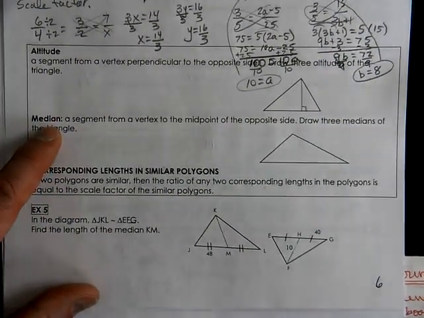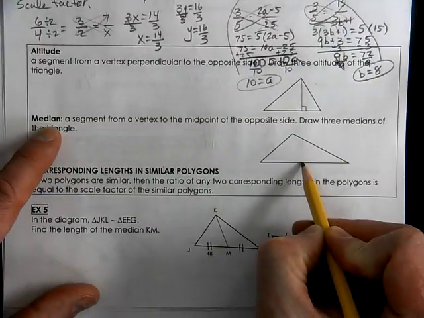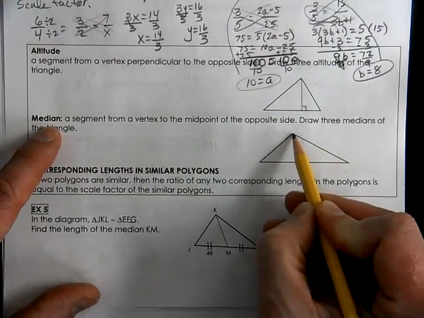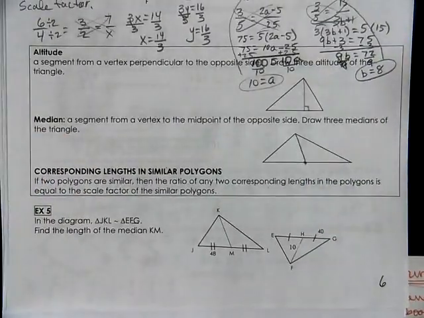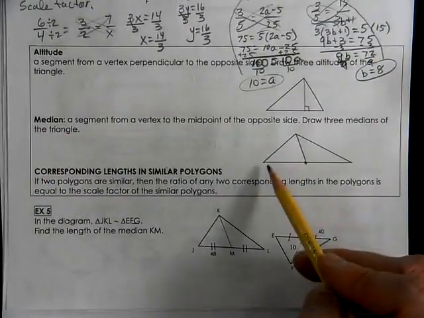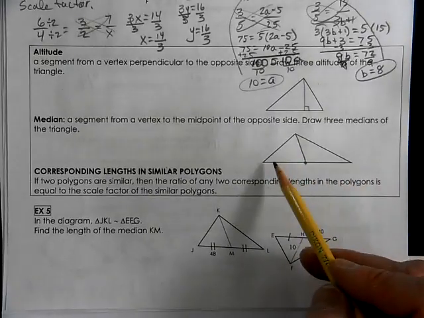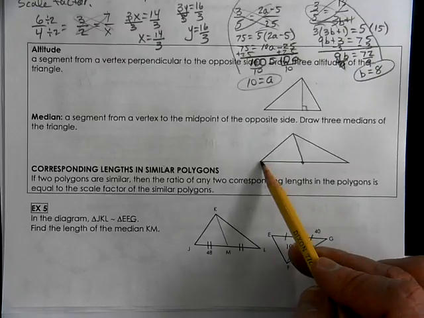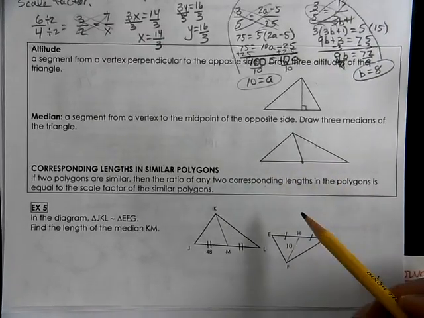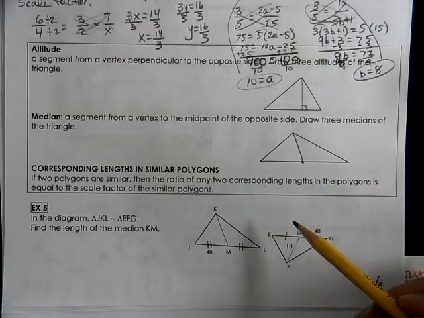A median goes to the midpoint, and it doesn't matter which vertex this is drawn from. It would still be considered a median if it went from the vertex to the middle of the opposite side.